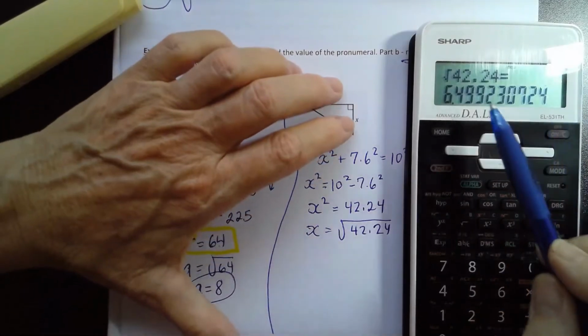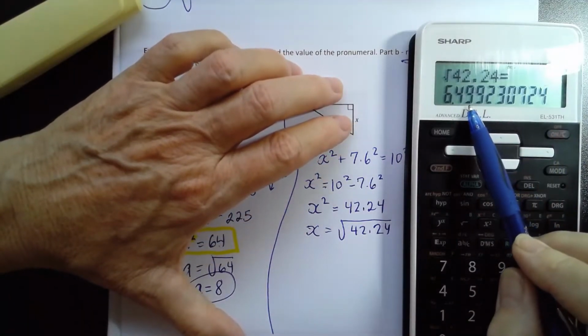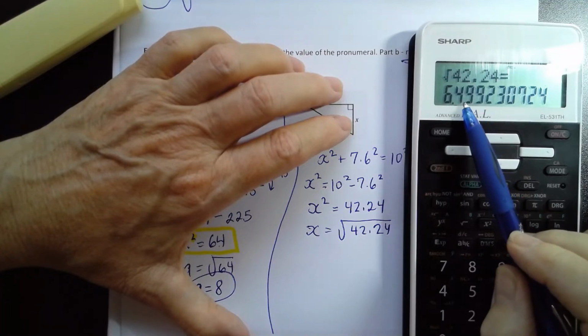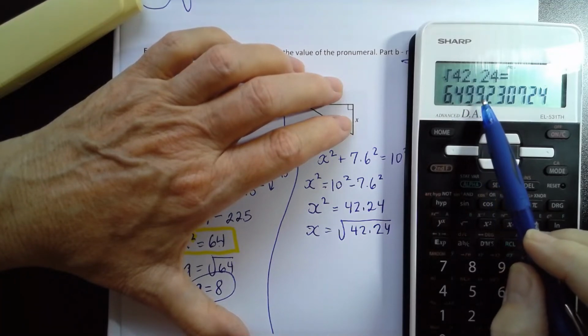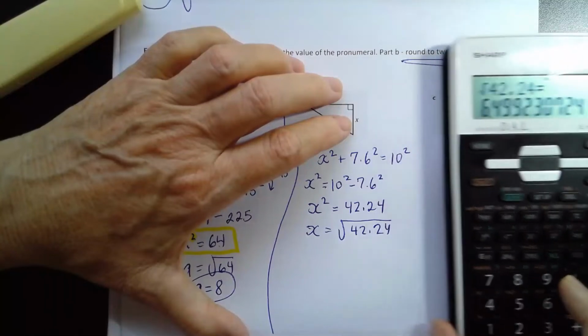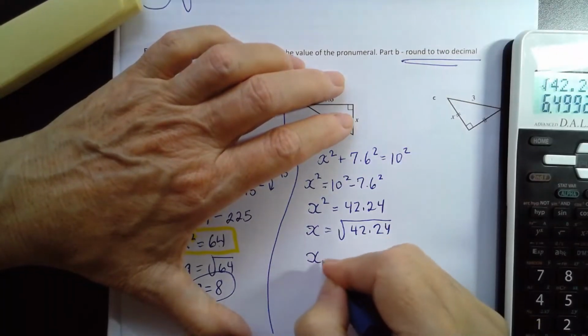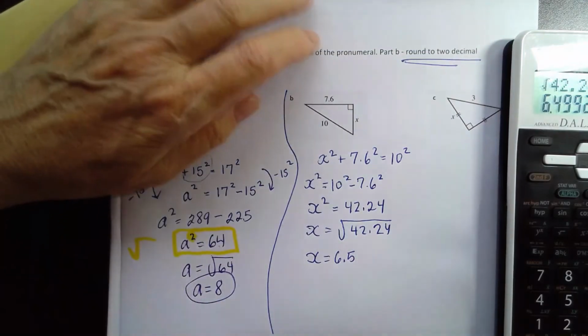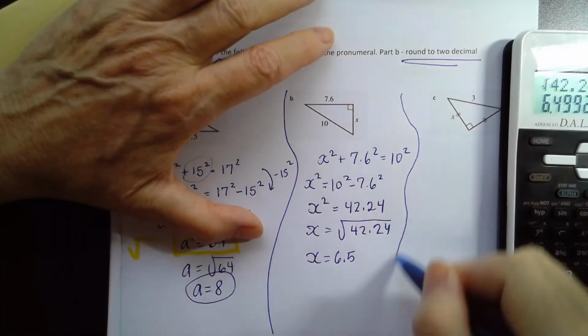And I want 2 decimal places. This is a really hard one to round because that's what I'm rounding to. So I'm actually rounding 49, and that 9 makes it 50, so it's 6.5. If you didn't round it correctly, I wouldn't be so worried, okay? I'm not that worried about that.